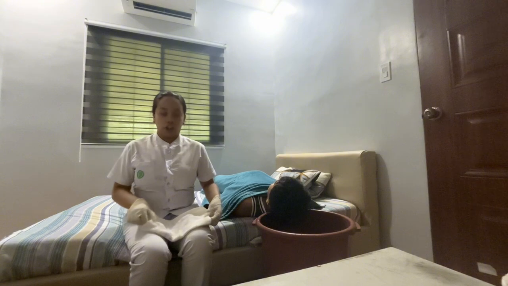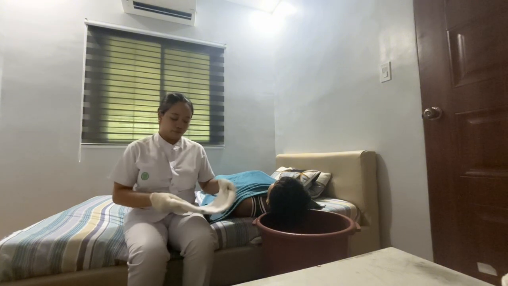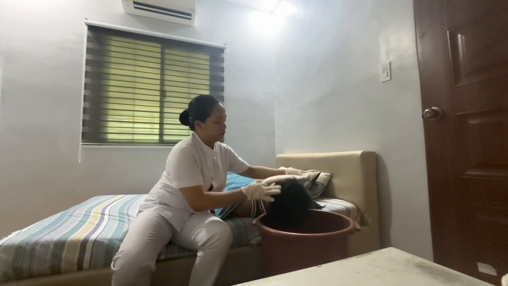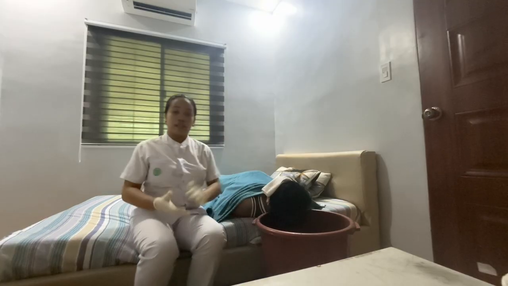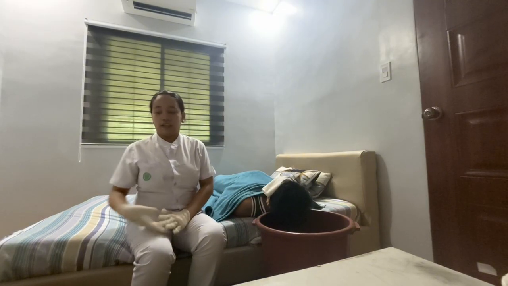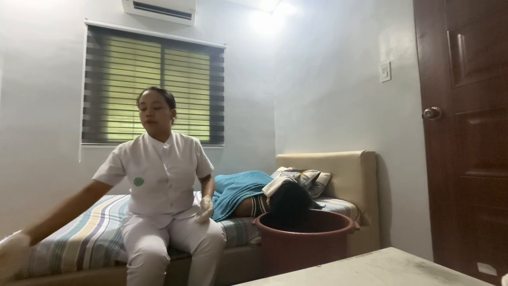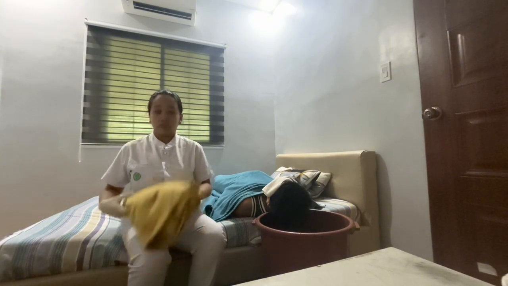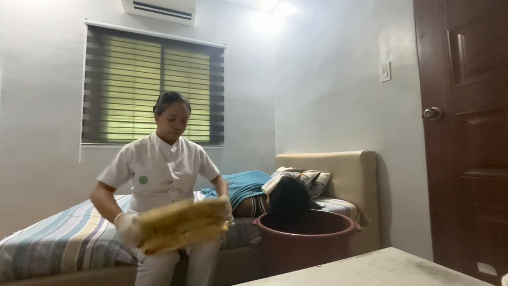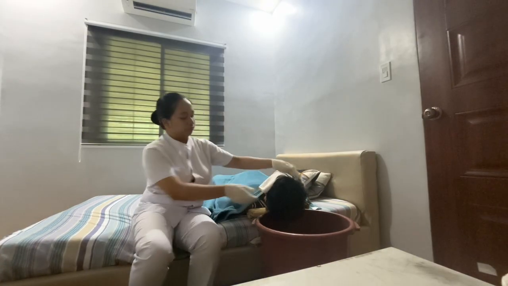After putting on gloves, I will be putting a dry washcloth on the patient's forehead. Now, after I start the shampooing, I will place a pad underneath the patient's head. After placing the pad, I can now start shampooing the patient's hair.